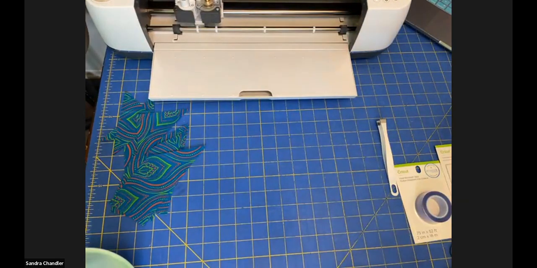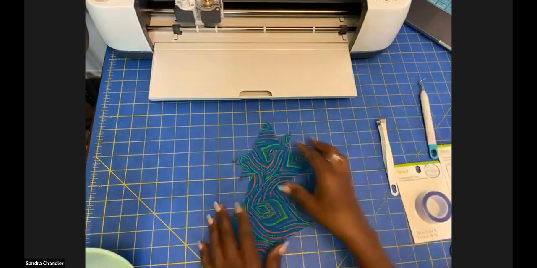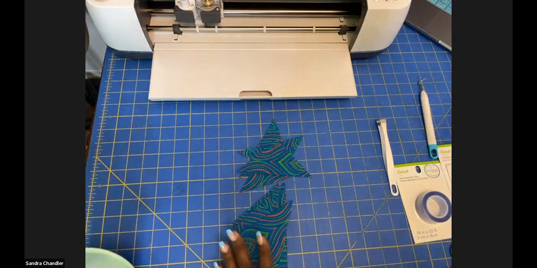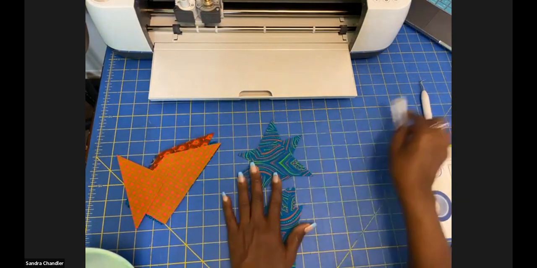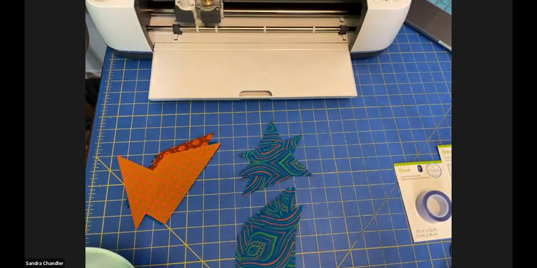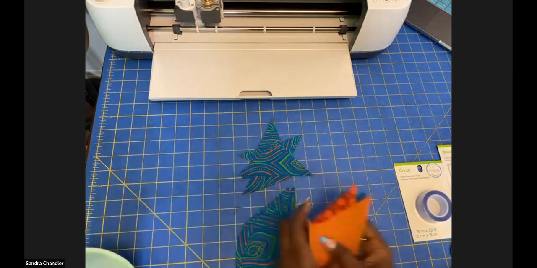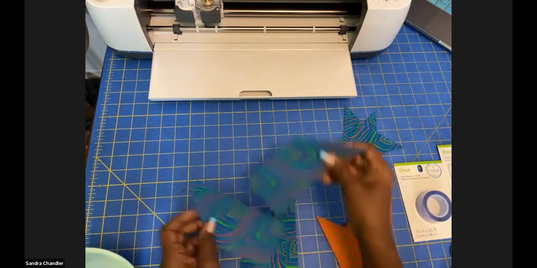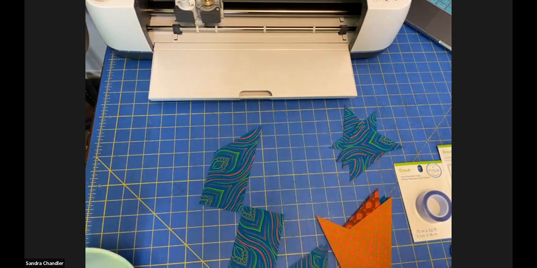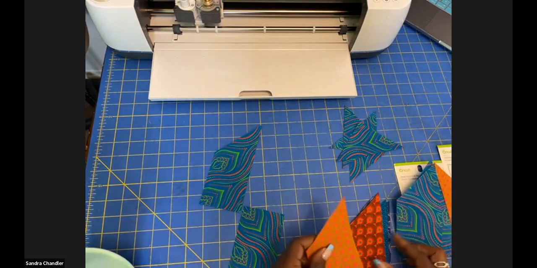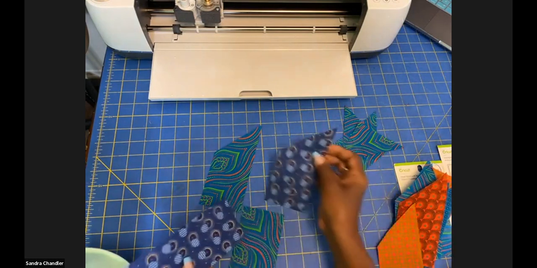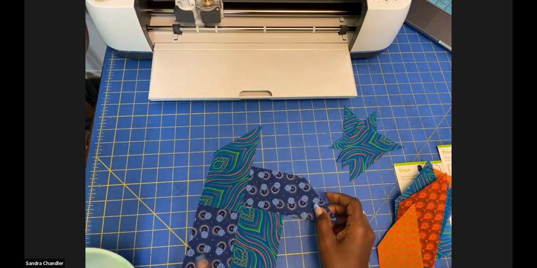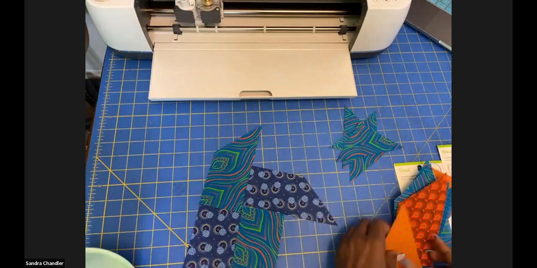So now that you've seen how I cut it, here are the pieces that I have. So then what I did was I did multiple. So now I have all my pieces cut, right? The next step would be placement. So then I placed, and this is what the pattern looks like.